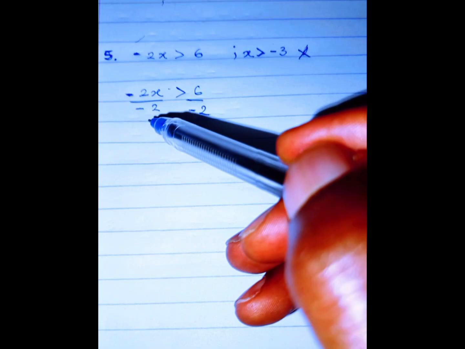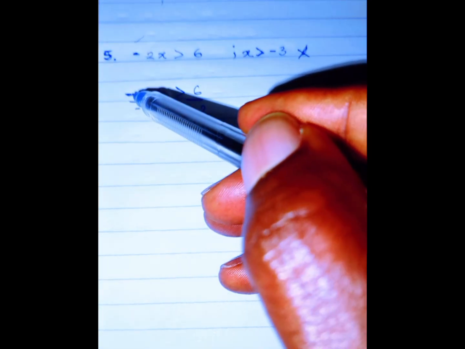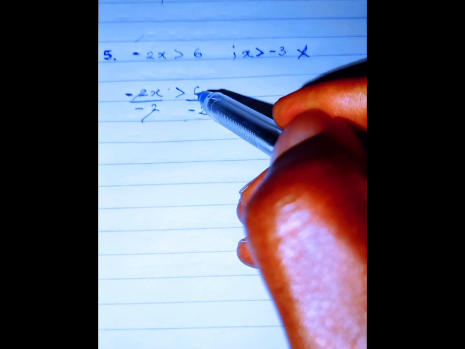So you have minus 2x all over minus 2 is greater than 6 all over minus 2. So minus 2 divided by minus 2 we cancel out, and 6 divided by minus 2 is going to give you 3.